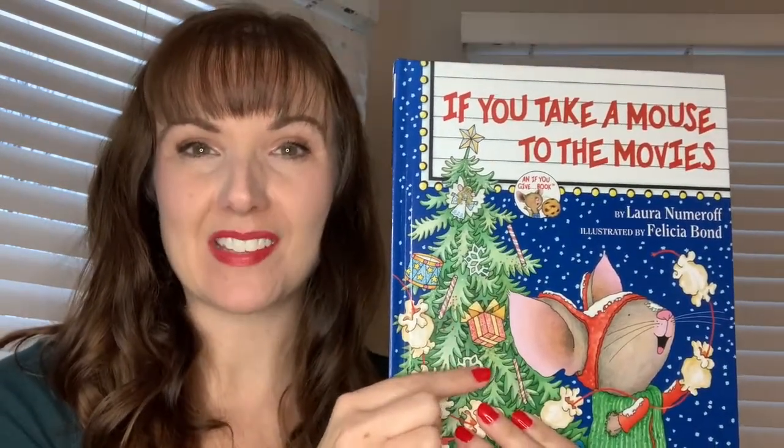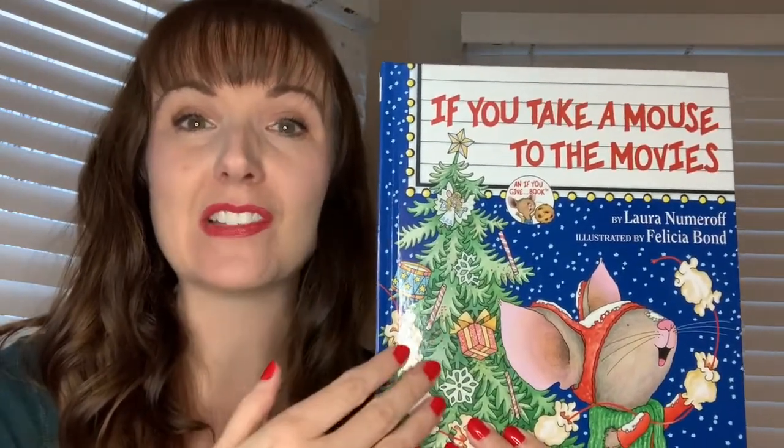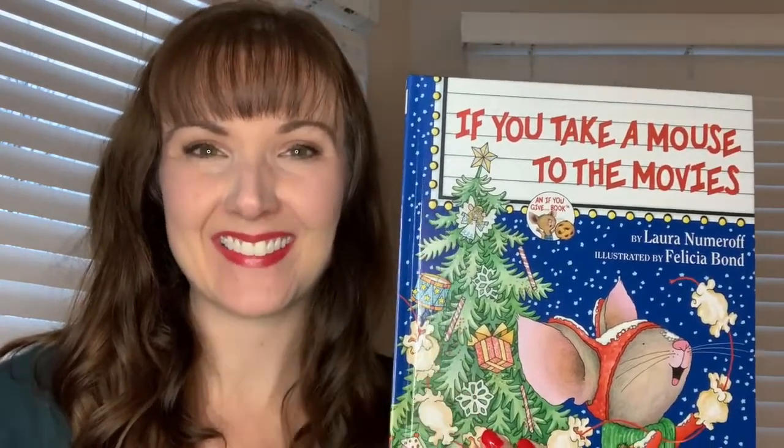Today's activity goes along with the book If You Take a Mouse to the Movies, and it's a fun graphic organizer that allows students to plot out all of the different sequences of events in this circular story, emphasizing the fact that the events end up the same place where they began. Come along and let's check it out.